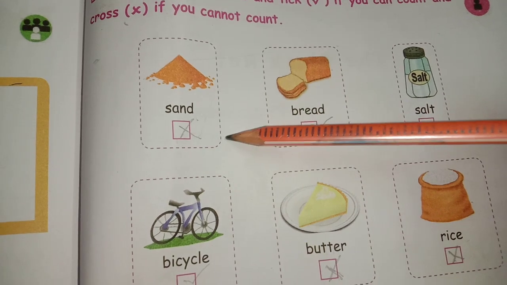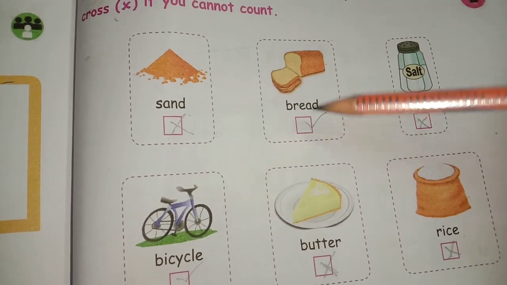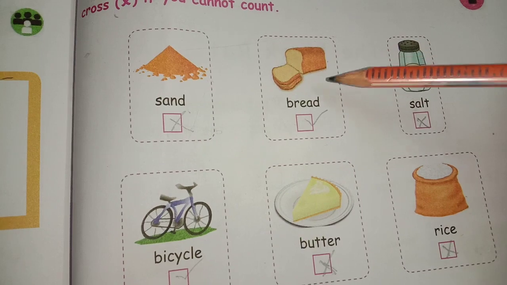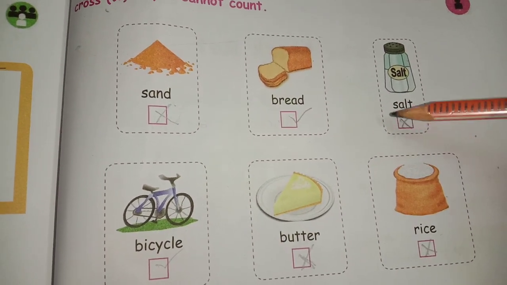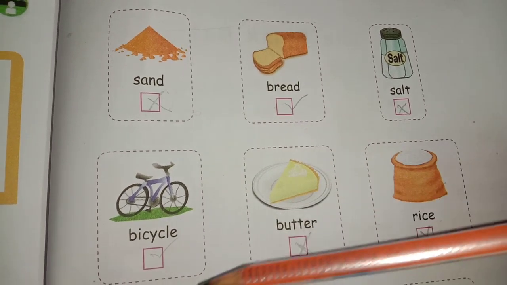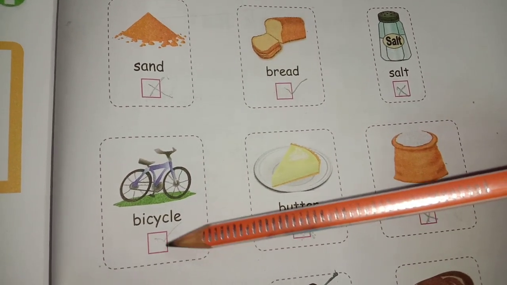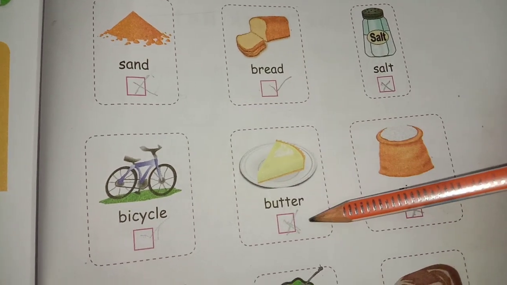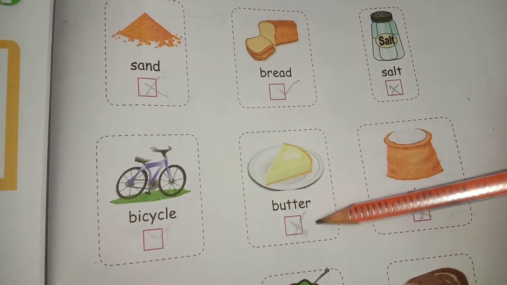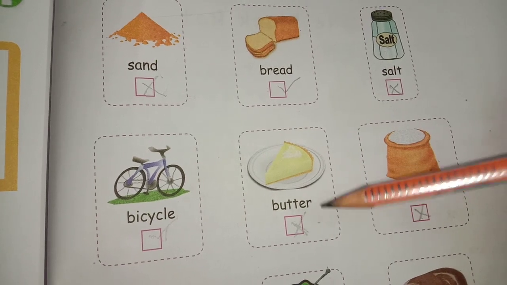No. So you have crossed it. And here bread. Yes, you can count the slices of the bread. And here salt. No, you can't. So I have put a cross. Here bicycle. Yes, you can count. So I have put a tick.